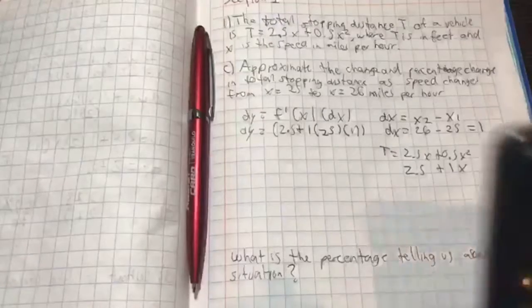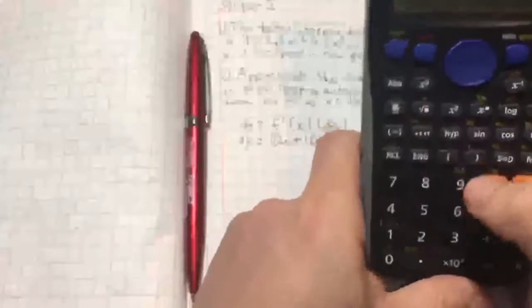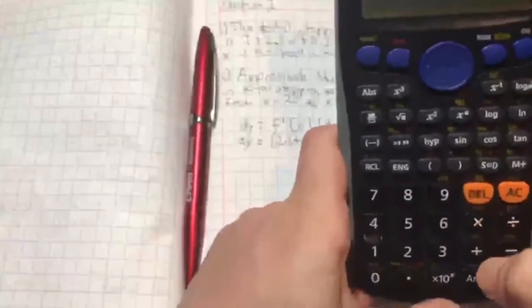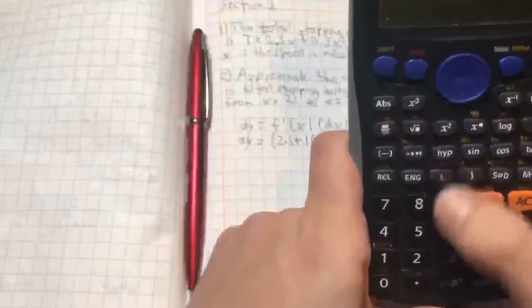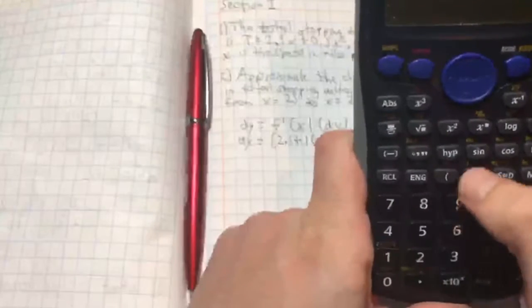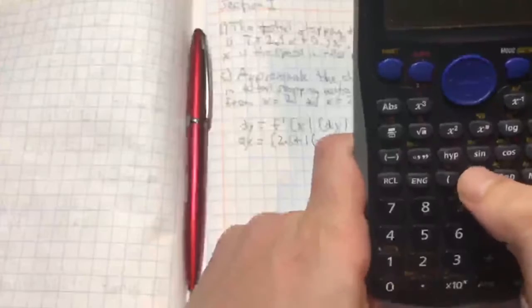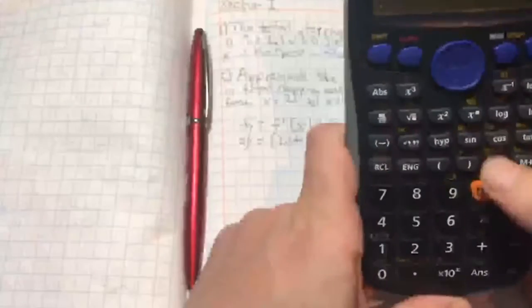So now we're going to put it in the calculator. So 2.5 plus 1, 25, 1, and our answer is 27.5. So this is our dy, 27.5.